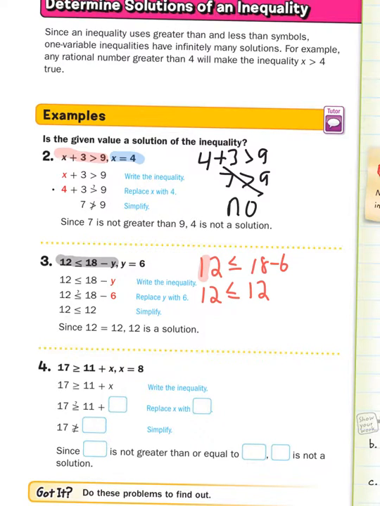Now, if it were less than, you'd say no, 12 is not less than 12. But because it says less than or equal to, you can have either. It could either be less than or it could be equal to. Since 12 is equal to 12, yes, 12 is a solution. So you would say yes for that one.